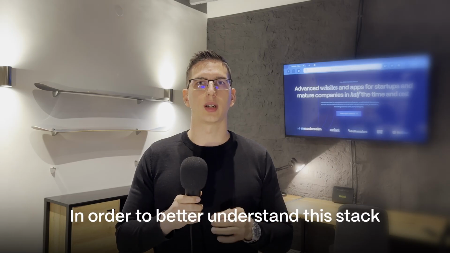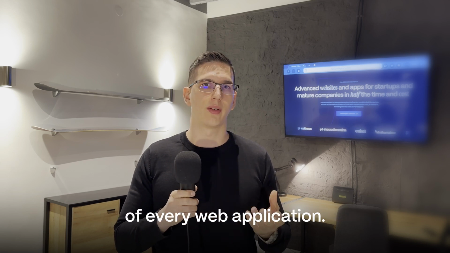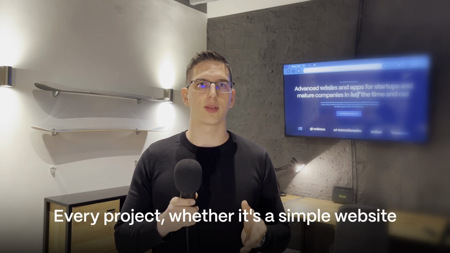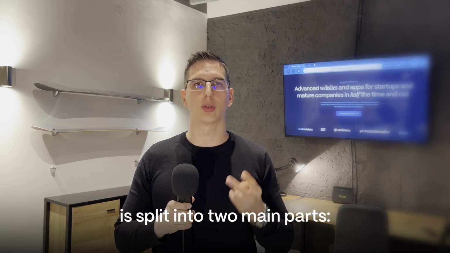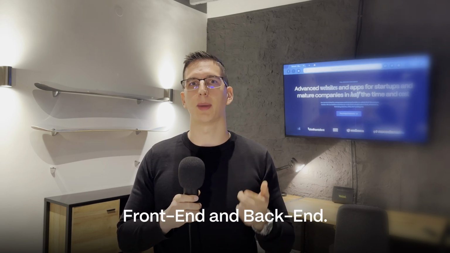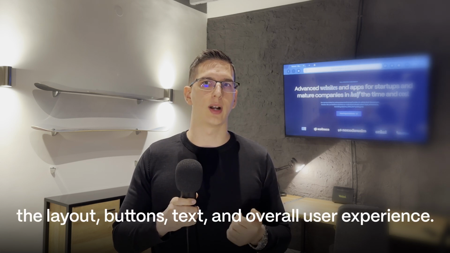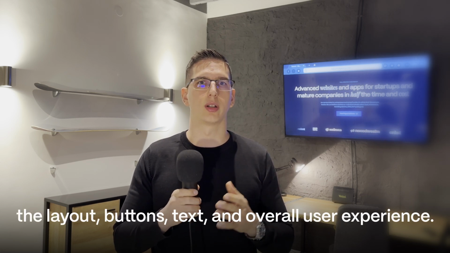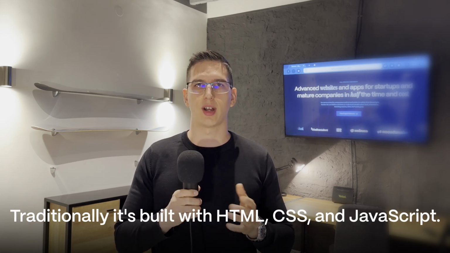In order to better understand this stack, we need to go over some basic anatomy of every web application. Every project, whether it's a simple website or a complex AI-driven SaaS, is split into two main parts: frontend and backend. Frontend is what the user sees and interacts with: the layout, buttons, text, and overall user experience. Traditionally, it's built with HTML, CSS, and JavaScript.